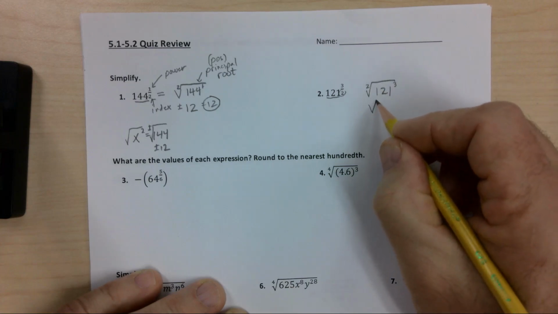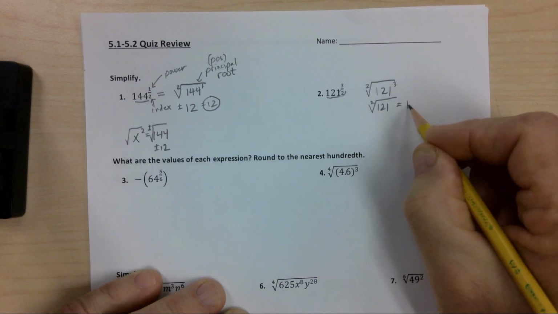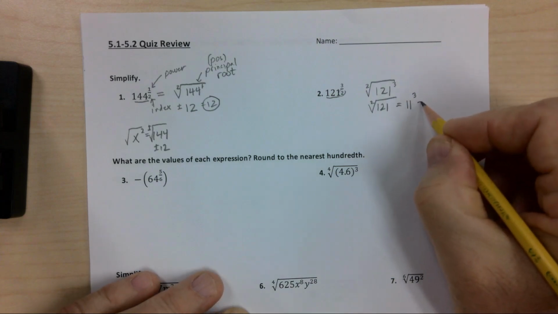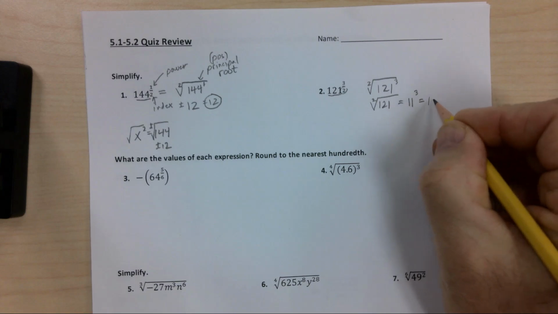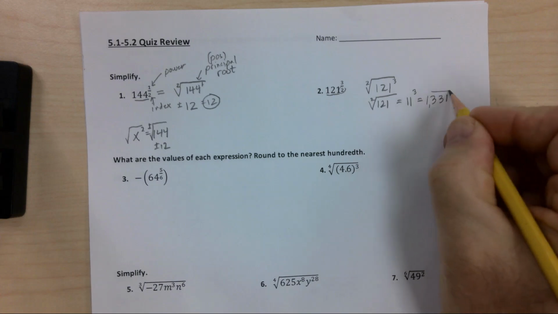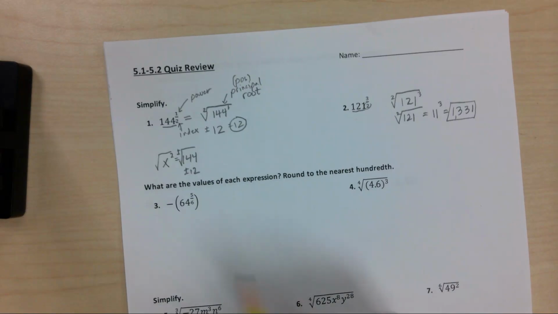Or you can just take the square root of 121 first, which just happens to be a nice neat 11, then cube it. Let me get my calculator a second. Alright, so typed it in the old calculator, 1,331. There's your answer.